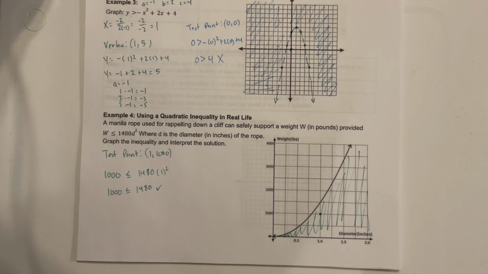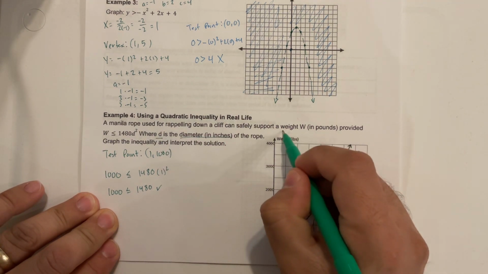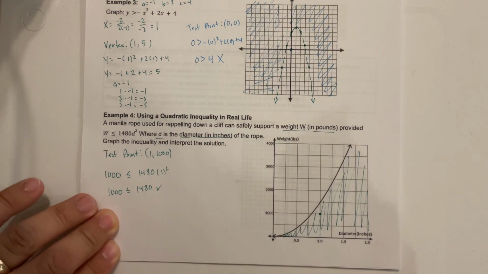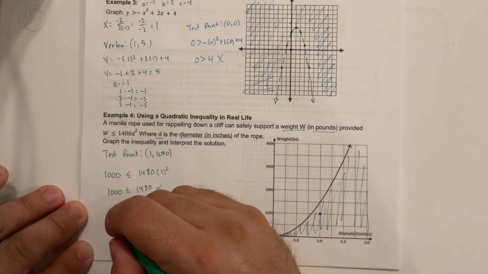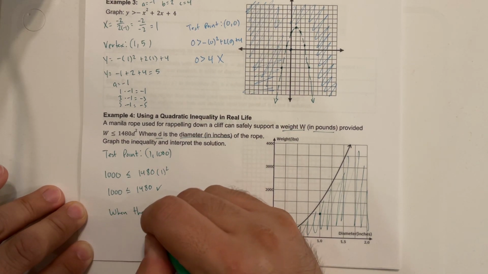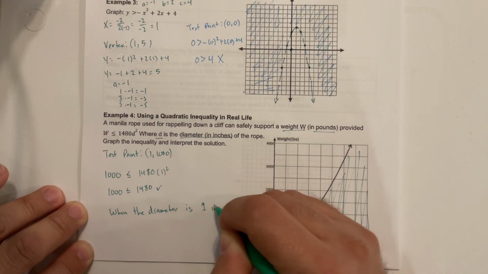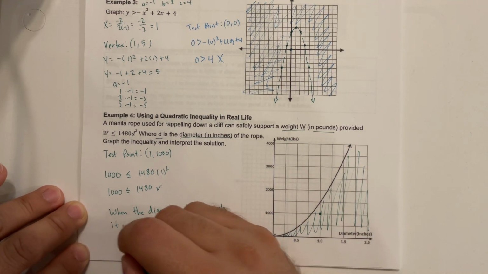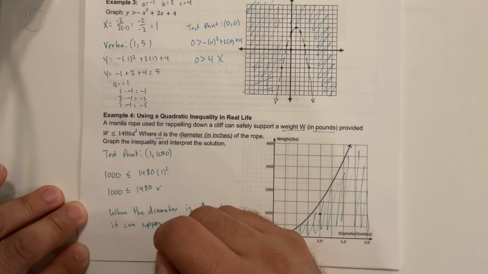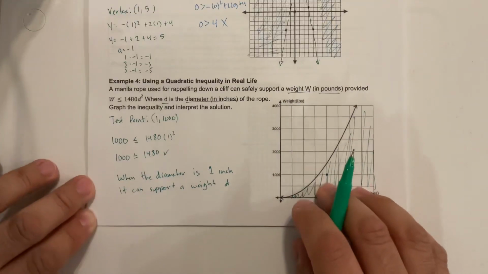So let's interpret the test point. The test point is 1, 1000, and again, d is the diameter in inches of the rope, and W is the weight in pounds of what it can support. So what this says is when the diameter is 1 inch, it can support a weight of 1,480 pounds.